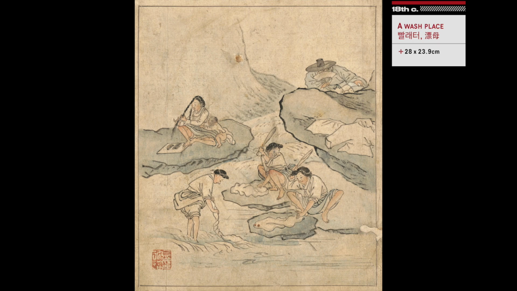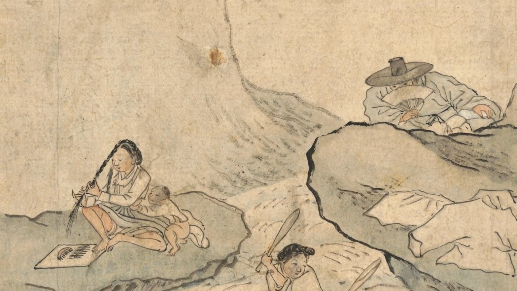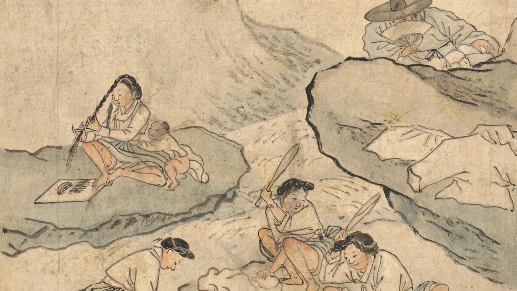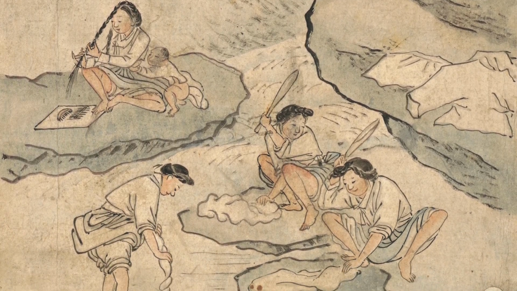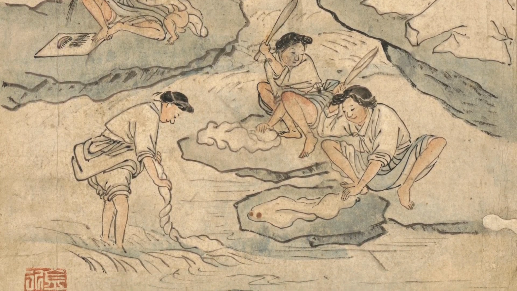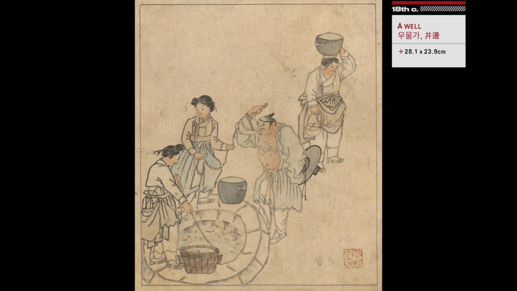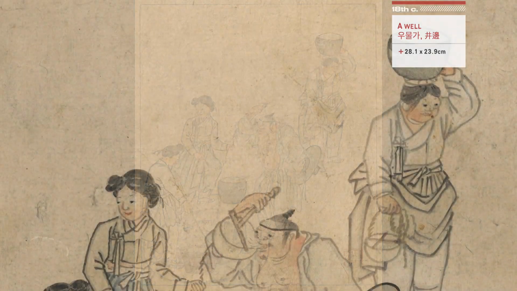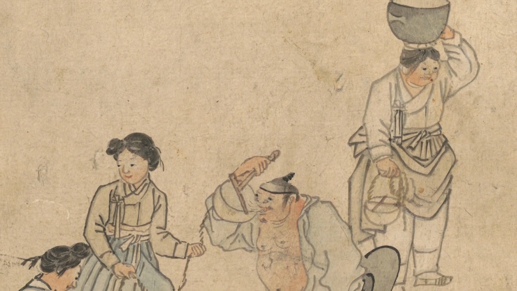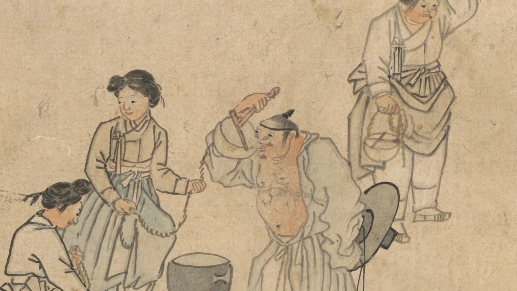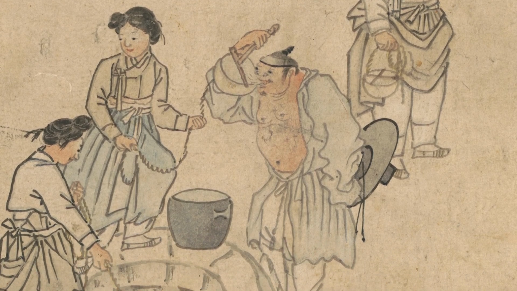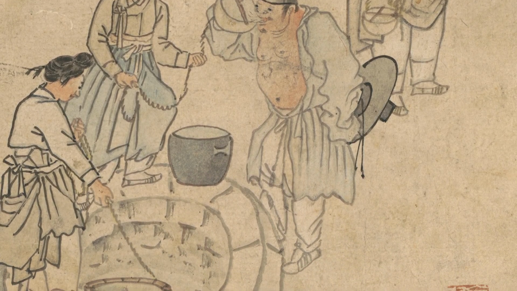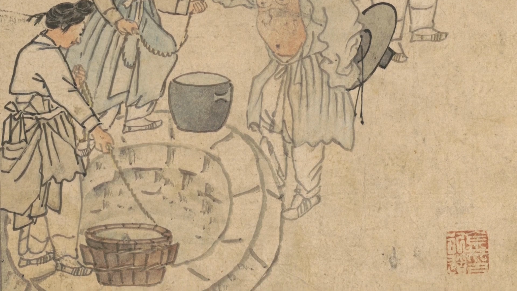Palleto, a wash place. Notice the scholar peeping at the women doing their laundry in the stream. Umulga, a well. The man is showing his chest without hesitation, but notice how the women shyly look away. The painting alludes to the segregation of the sexes during the Joseon dynasty.